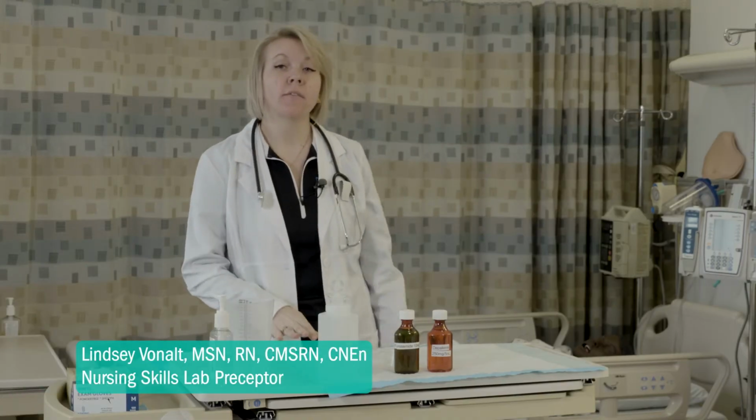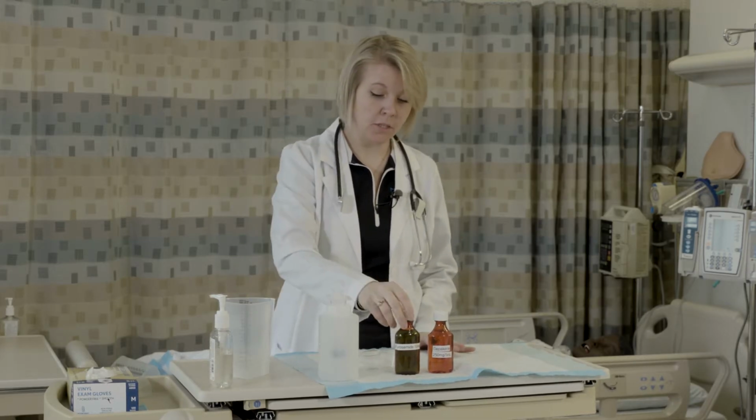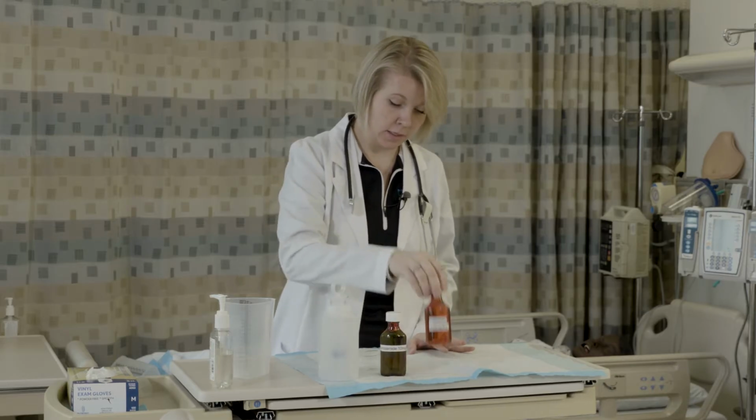So right now, we're going to give our patient medications through our NG tube. The first thing, just like always, we're going to start by checking the patient's orders from the physician. So it looks like our patient has ordered Lasix as well as Depakote. So we have those two medications.